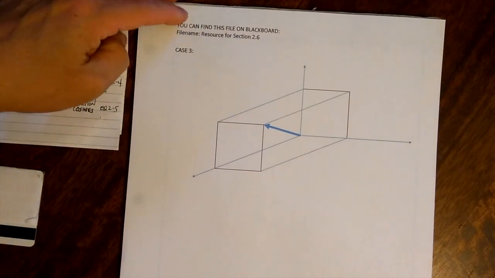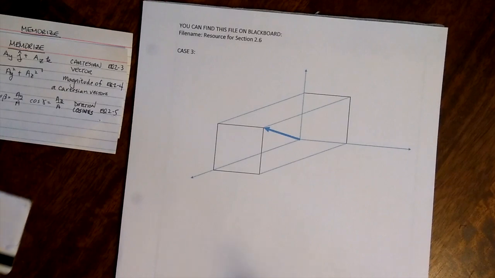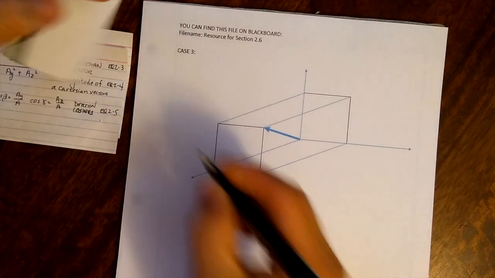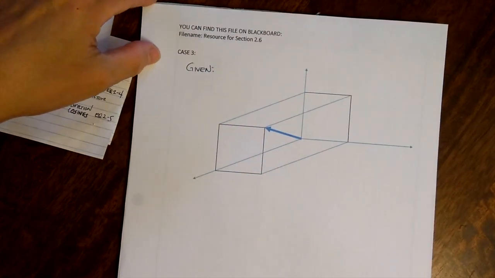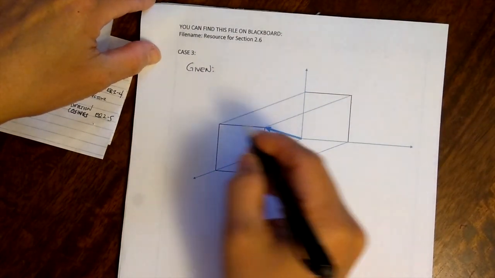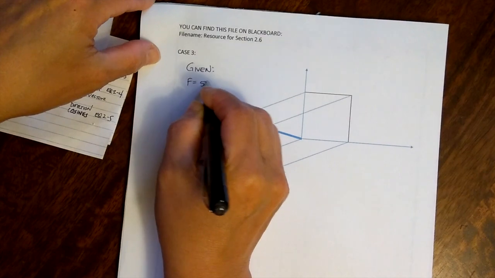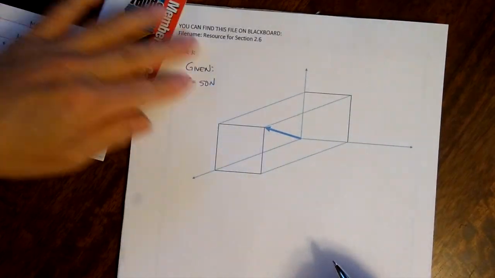So let's do this problem, and it's going to be a bit more difficult than before. What we're given is as follows. We're given this force vector F, but only the magnitude. And we're given some angles.